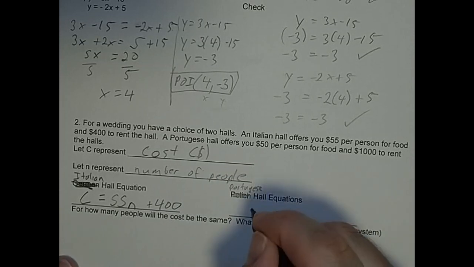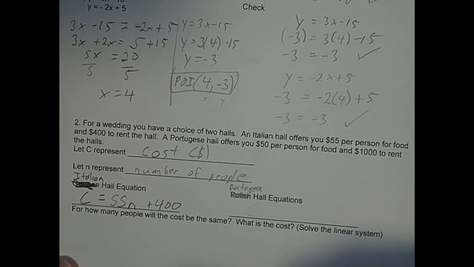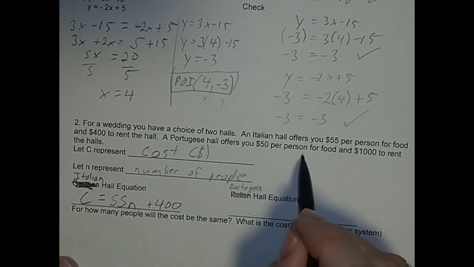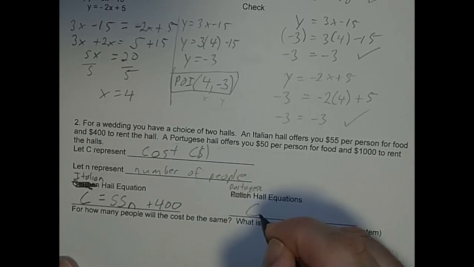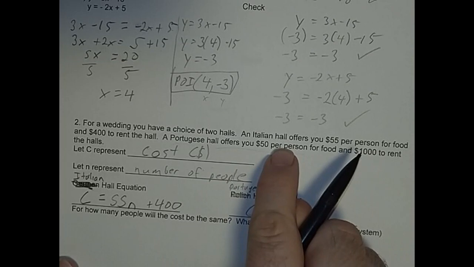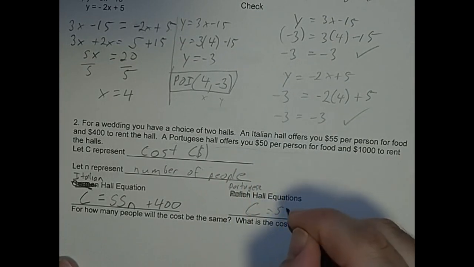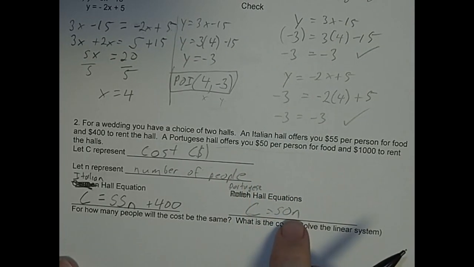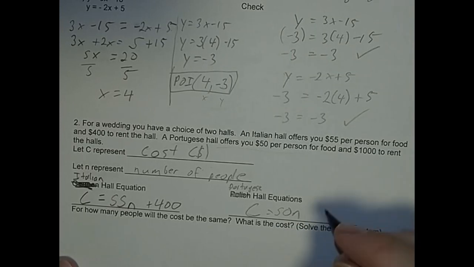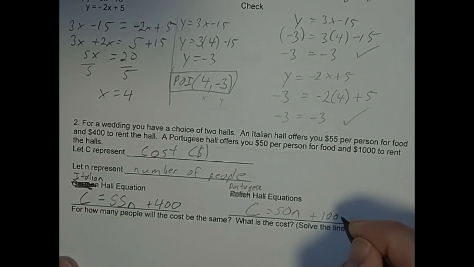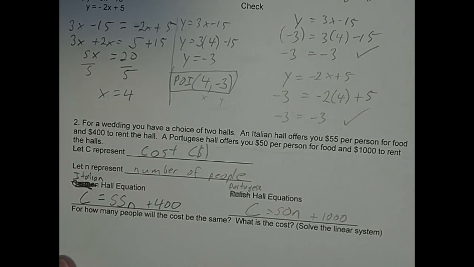Now the Portuguese hall. Let's see the cost. That's the second sentence. So C, $50 per person. So it's 50N. That's how much per person to pay for the food, plus the hall rental is 1,000. So you put 1,000 on the end. So there's your 2 equations. I've created 2 equations.